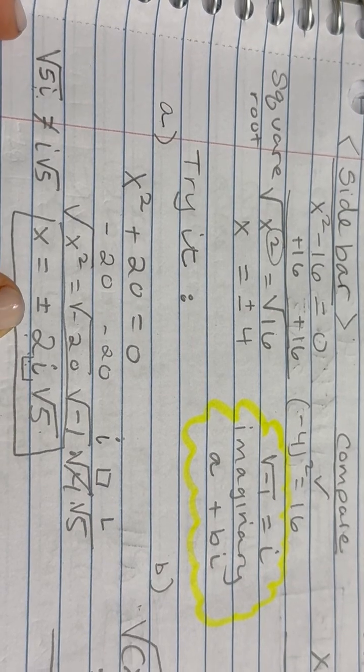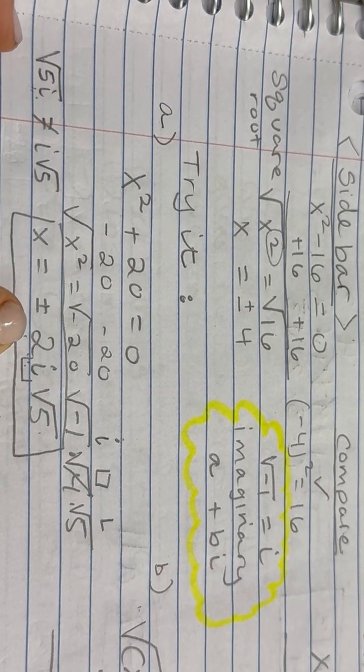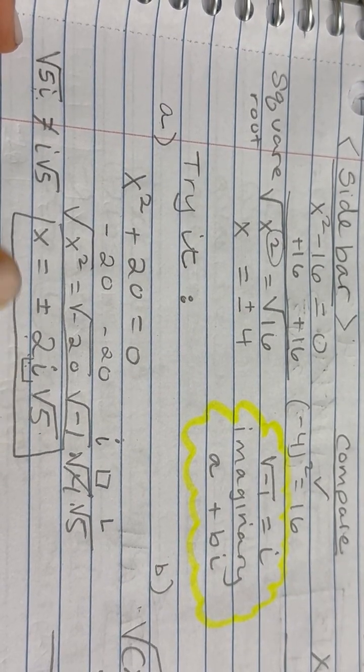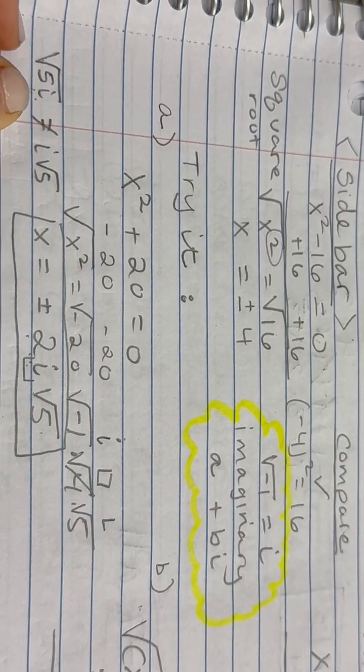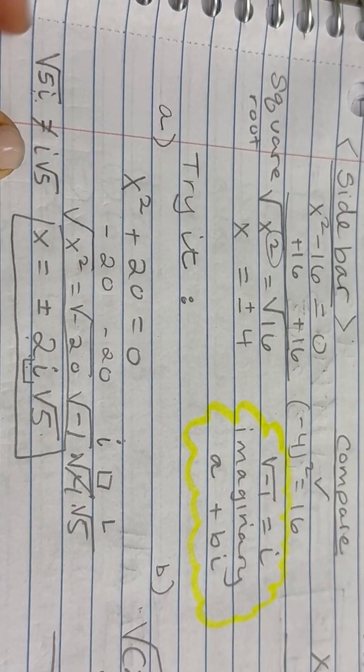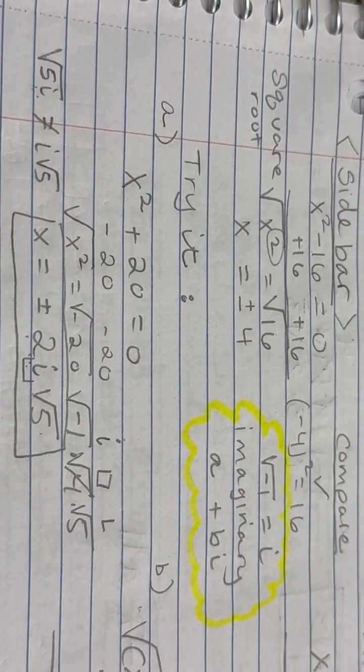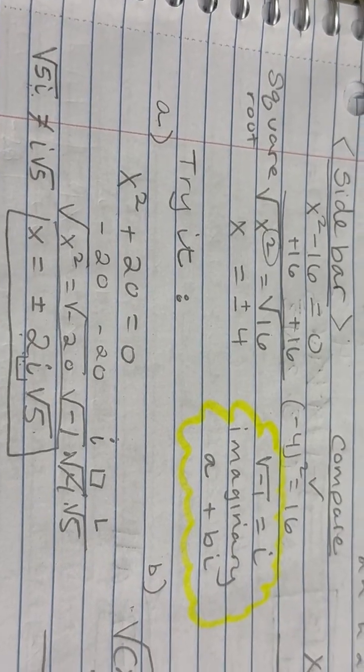It's important for the notation that i goes in between the number and the radical. We don't want to put i on the inside. We always want to put i on the outside and in front of a radical, just so that it's really clear. Here's another one.